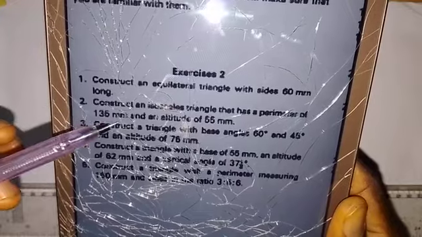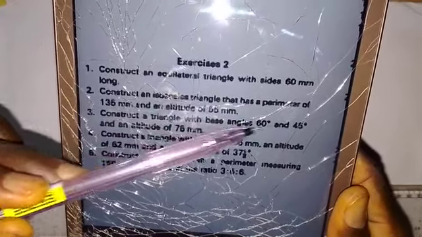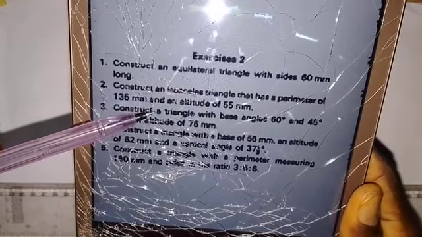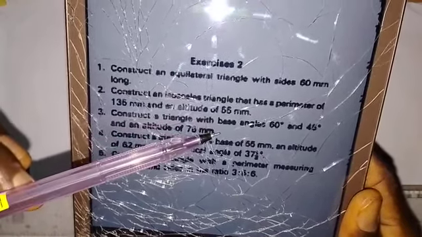Question 2 says that we have to construct an isosceles triangle that has a perimeter of 135 millimeters and an altitude of 55 millimeters. Those are the two things that we are given for the construction of this triangle: the perimeter and the altitude. So let's see how we can construct this triangle.